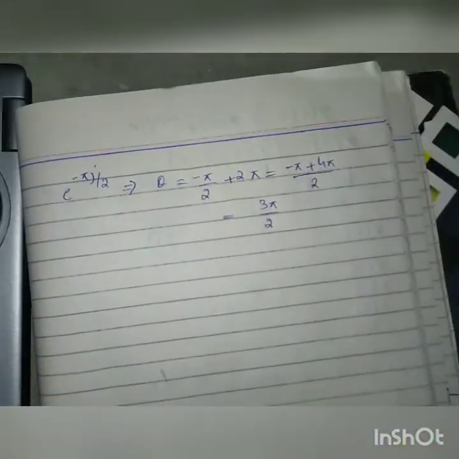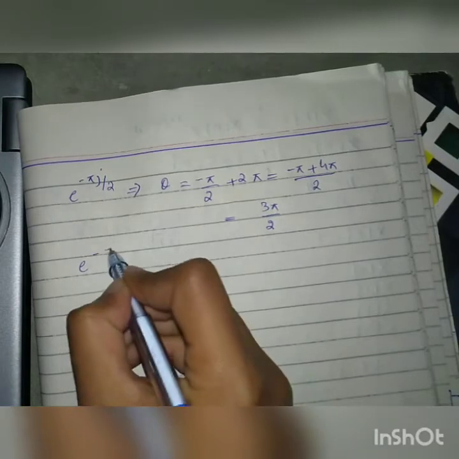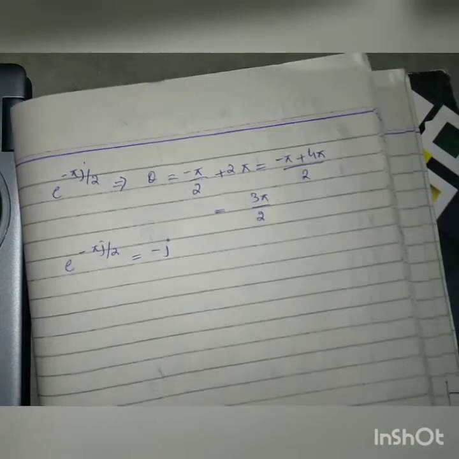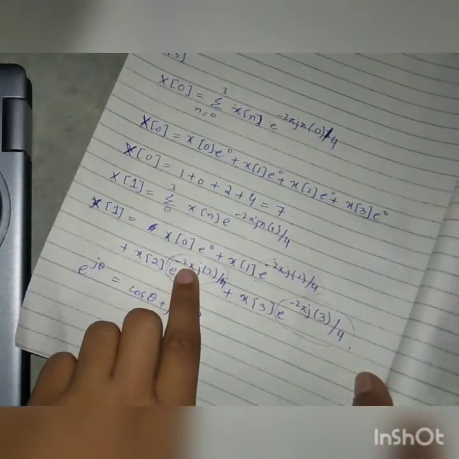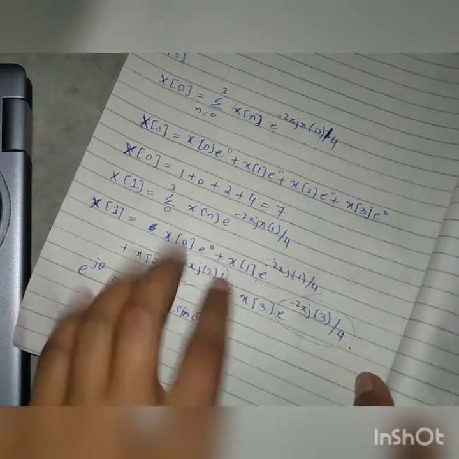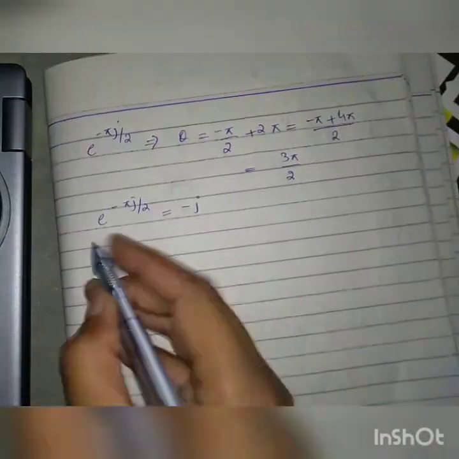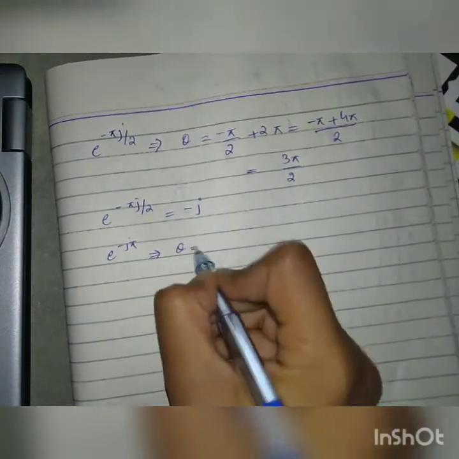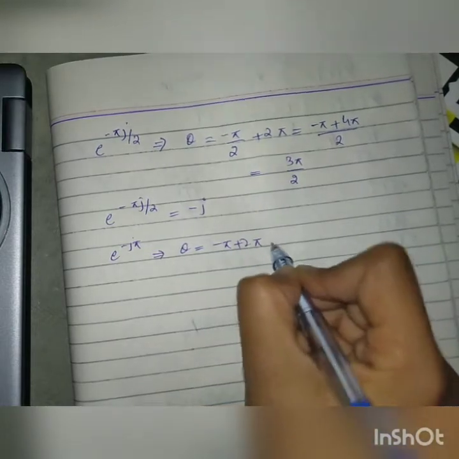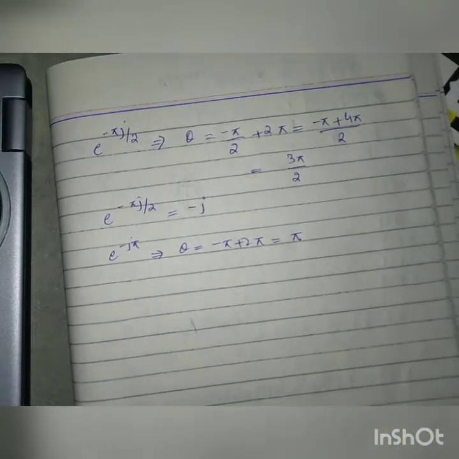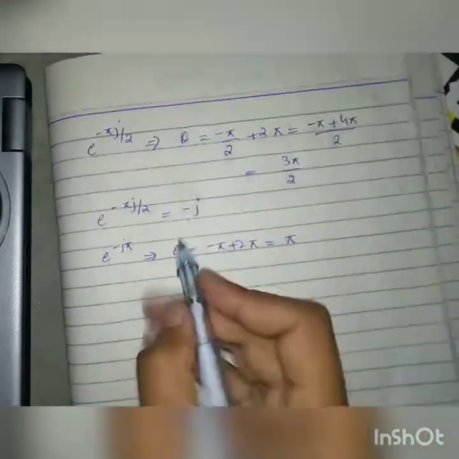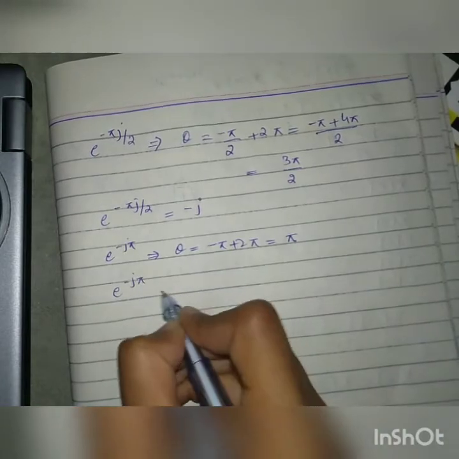That means we can use the value of e^(-πj/2) is equal to -j. Now the next thing we want to find is -4πj/4, that is -πj. That means we want to find e^(-jπ), and from here we have theta is equal to -π + 2π, which is π. The value at π is -1, so e^(-jπ) is equal to -1.